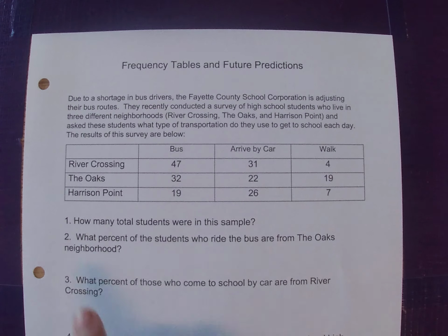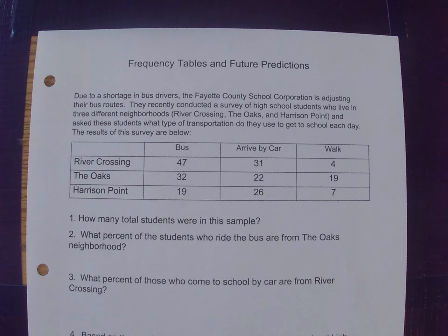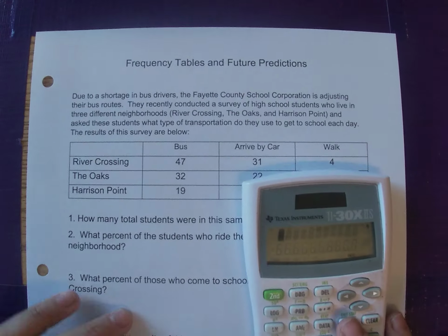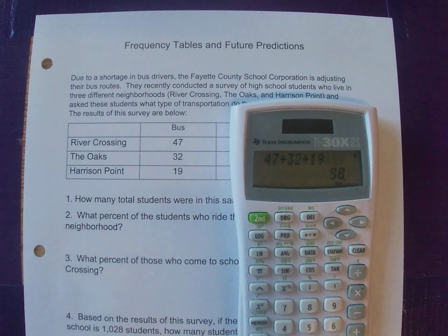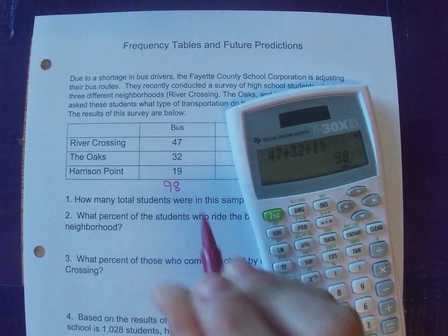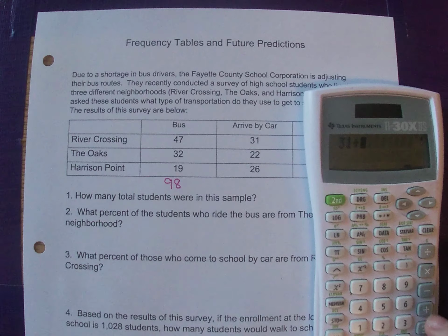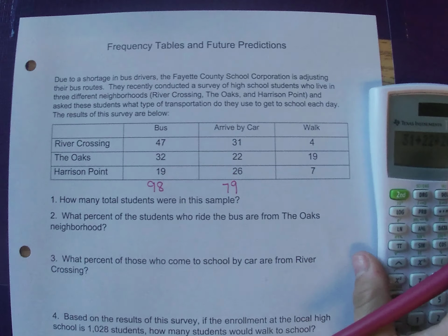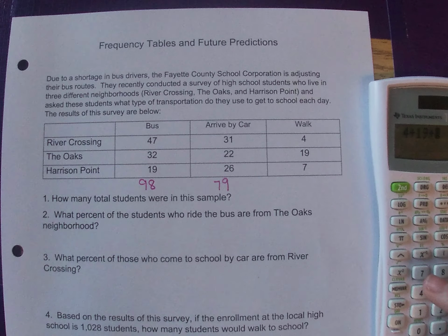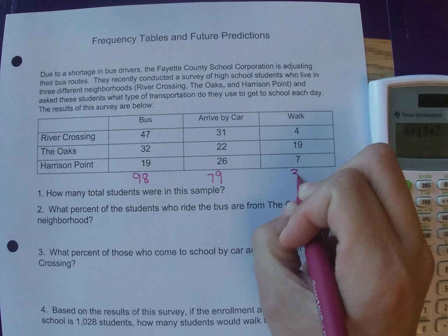One of the things that I told you is even if we don't see those total lines here, it's always a good idea to calculate the totals. So start adding straight down. 47 plus 32 plus 19 is 98. 31 plus 22 plus 26 gives us 79. And 30.